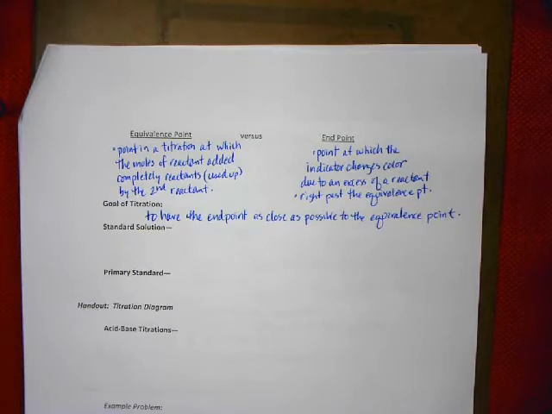So the last 2 things before we conclude is we have 2 more definitions, a standard solution and a primary standard. So both of these are going to be used to help make our titration process be as accurate as can be.